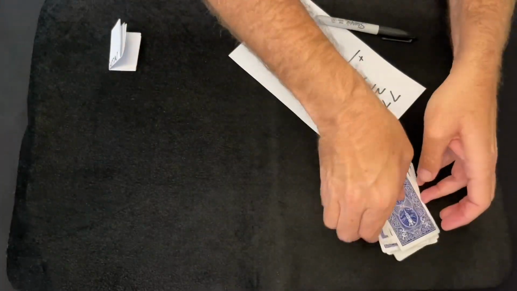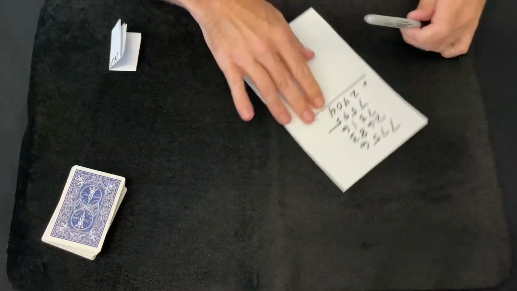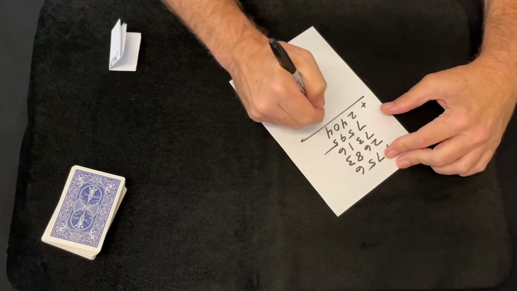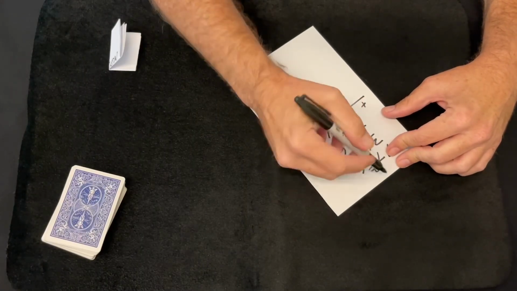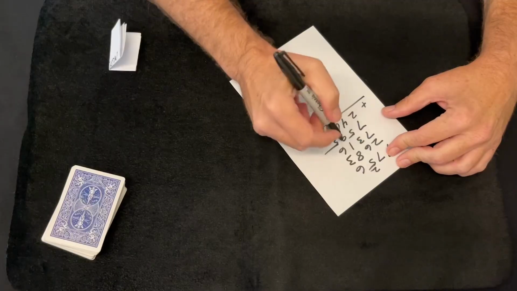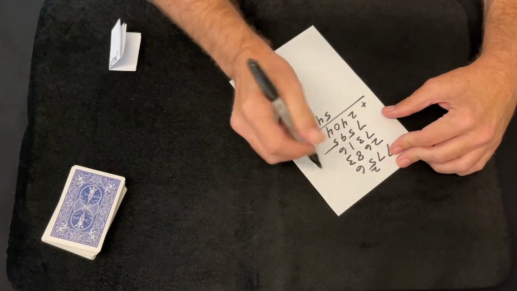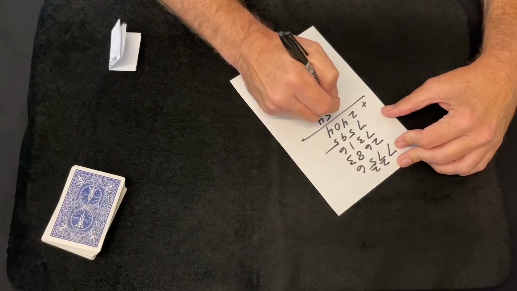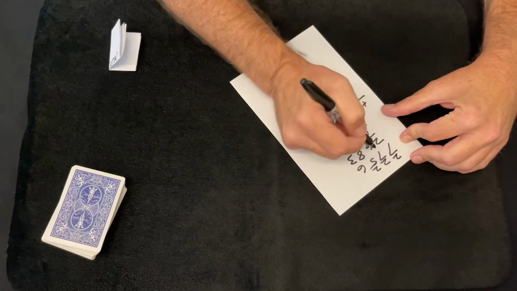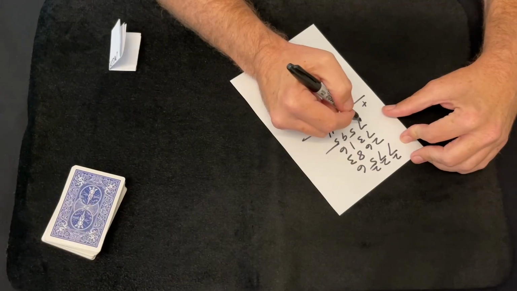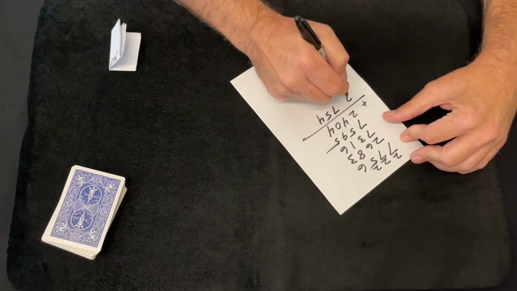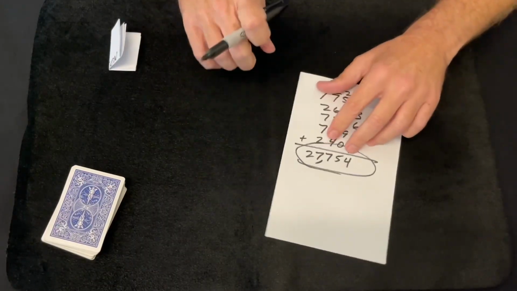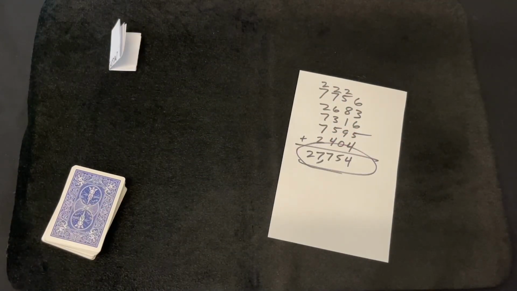Let me get rid of the cards here, place them aside. Let me add these up. Now I don't have a calculator, so I use my head. So 9, 15, 20, 24, okay, 2, so 7, 15, 16, 25 here, 2, 9, 15, 18, 23, 27, 2, 9, 10, 11, 18, 25, 27. So I get the number 27,754 as the sum of these numbers.